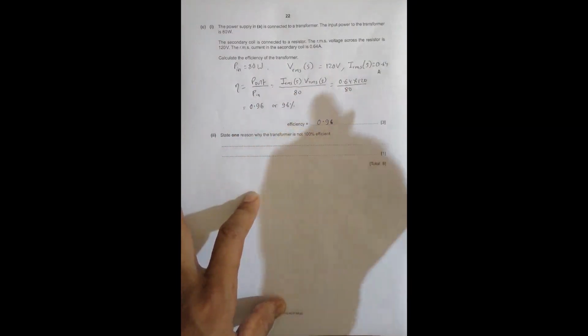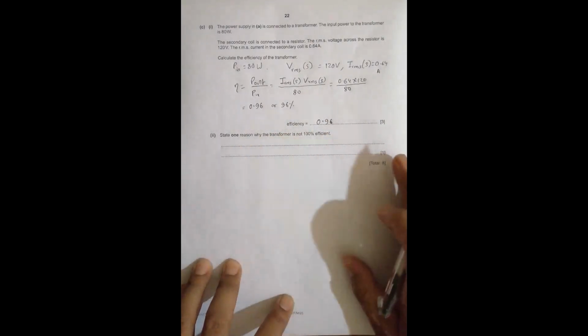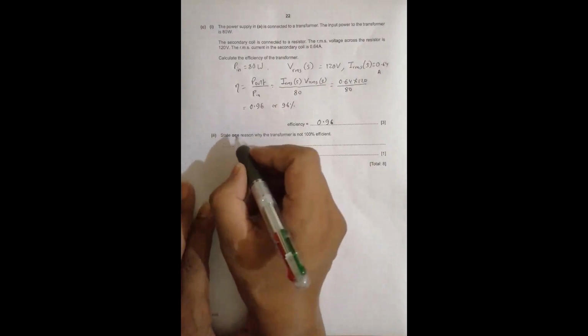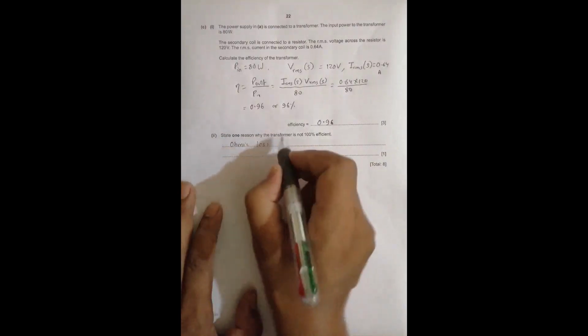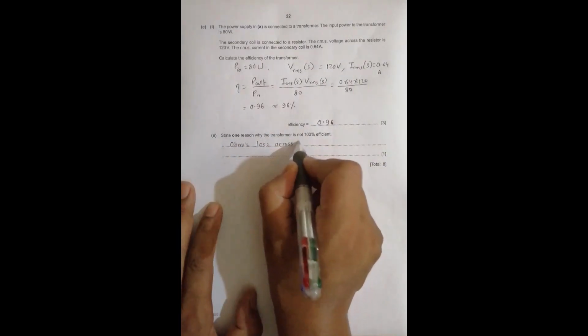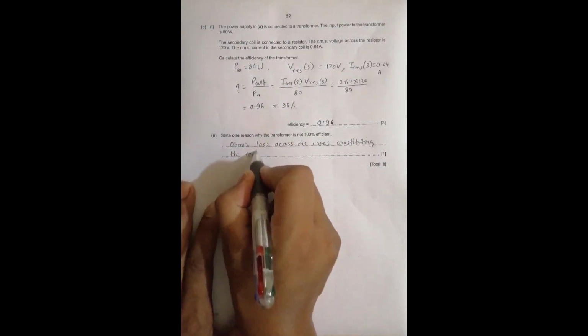Any notation is okay. Now part 3, state one reason why the transformer is not 100% efficient. So it has got many reasons. One of the reasons is the ohmic loss across the wires constituting the coil.